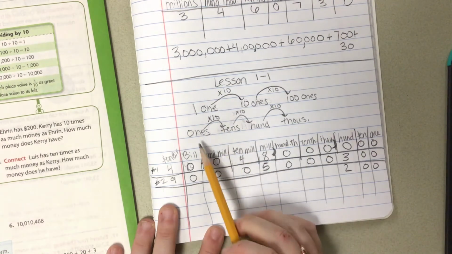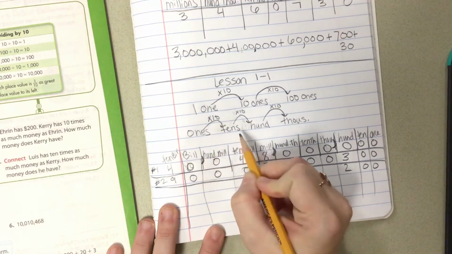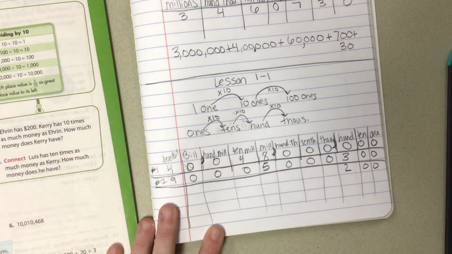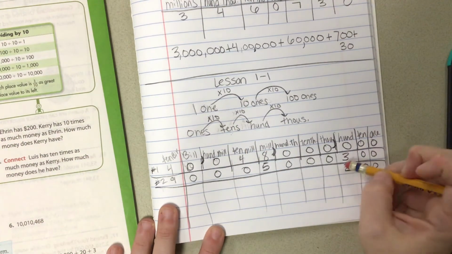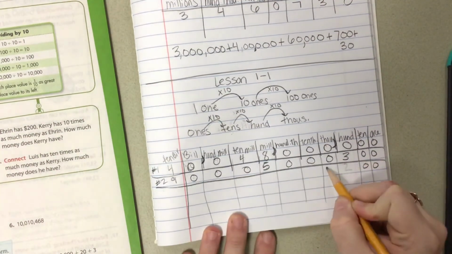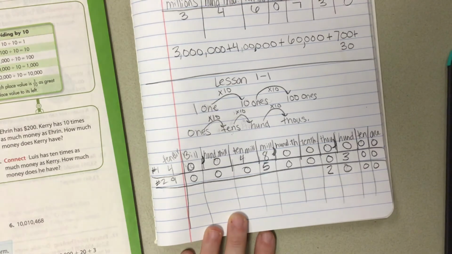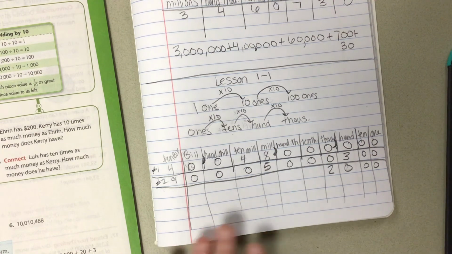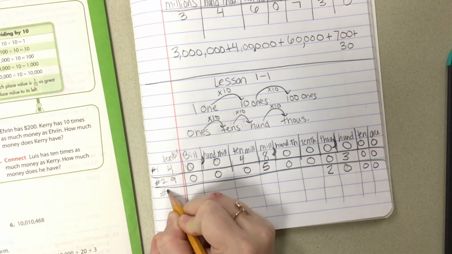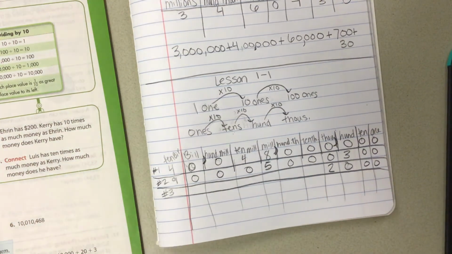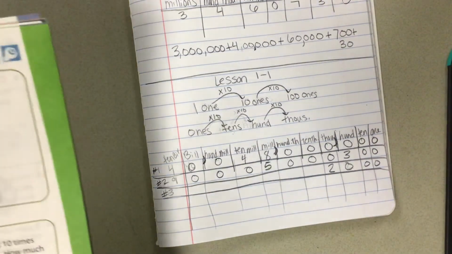Think about what was added when we go from a 1 to a 10. What's added when you go from a 10 to 100? A 0. So if I'm going to add a 0 onto this, I'm going to erase my 2, and I'm going to move it up 1 and add my 0. Now how much money did Carrie have? $2,000, because we multiplied it by 10. So that would be our question number 3. And I'm just going to draw another line to show where I'm at.